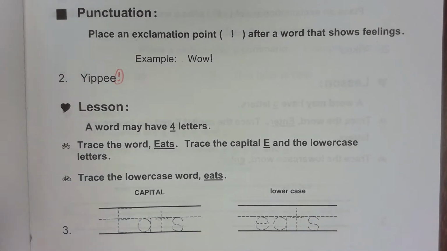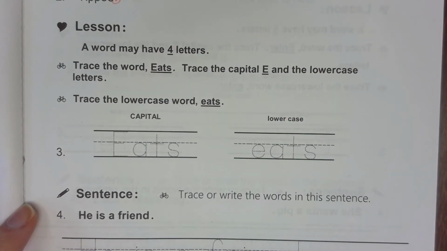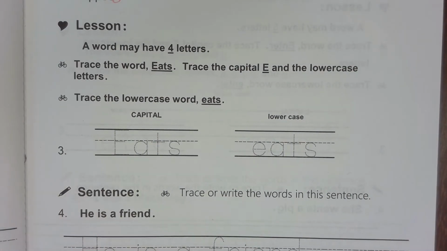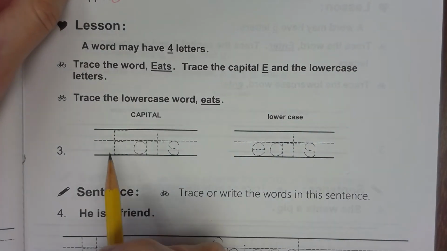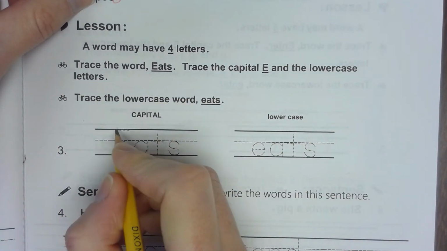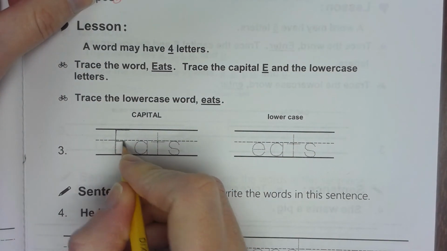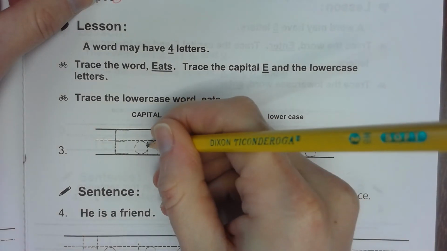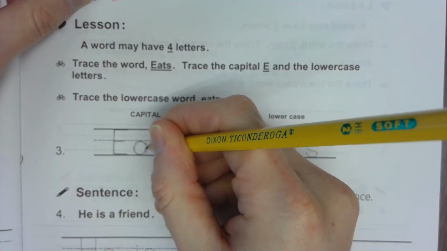So when would you use uppercase E in eats? Well, if you have a name of a street called Eats Street or Eats Road, you would use it. But other than that, probably at the beginning of a sentence. Like, I can't even think of when you would use the word eats at the beginning of a sentence. Can you?